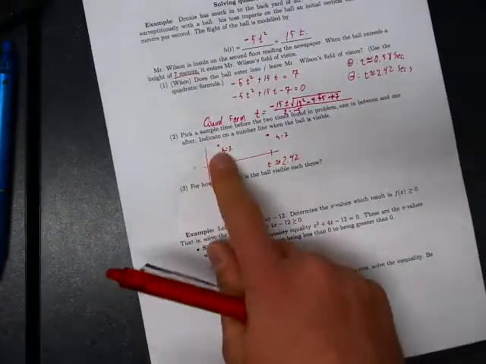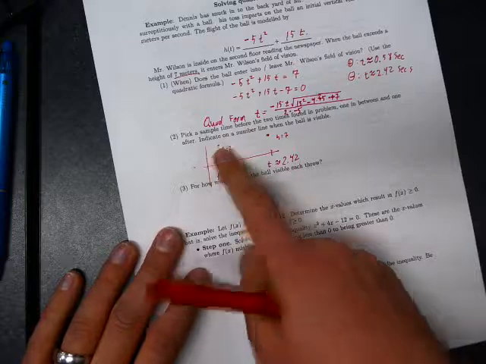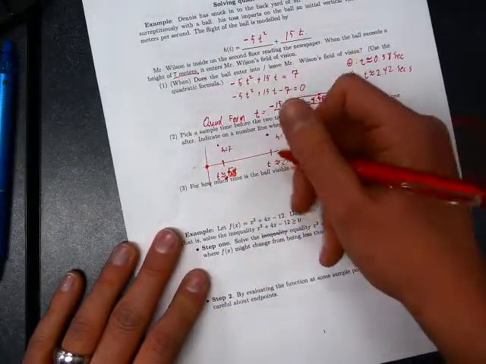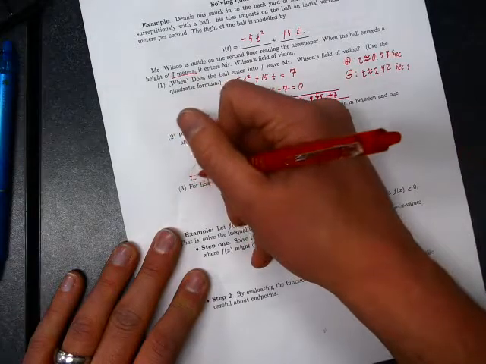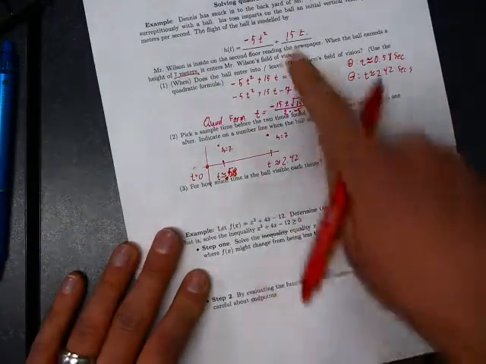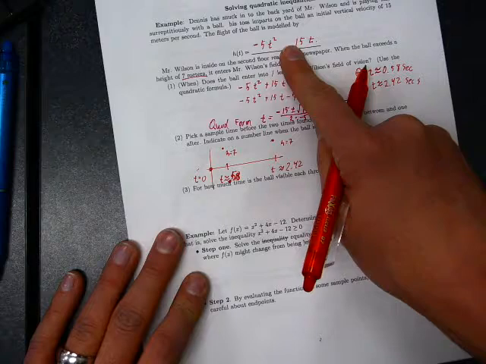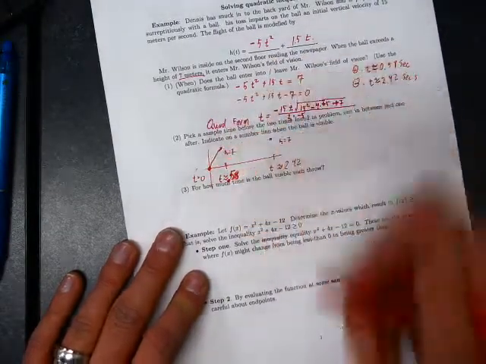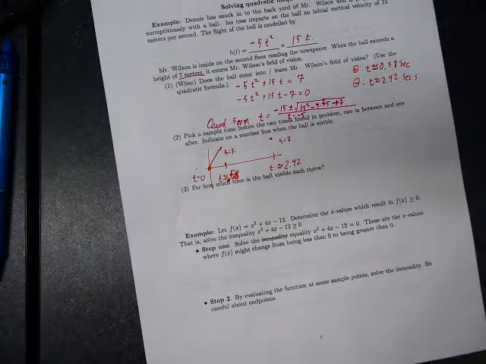What's a time that's less than 0.58? That's right, 0. At time equals 0, well, he's just thrown it, so it hasn't gone anywhere. In fact, plug t equals 0 into this formula, you get 0. So that means all of these times below 0.58, you get a total of 0.